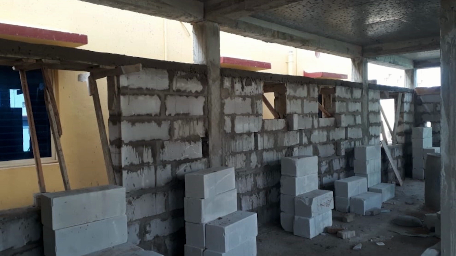And in some cases there are different qualities of these AAC blocks available in the market. So before procurement of the AAC blocks, we should ask our vendors for providing our MTC. Now what is MTC? MTC is basically manufacturing test certificate. We need to get that certificate whether they have made that AAC blocks properly.